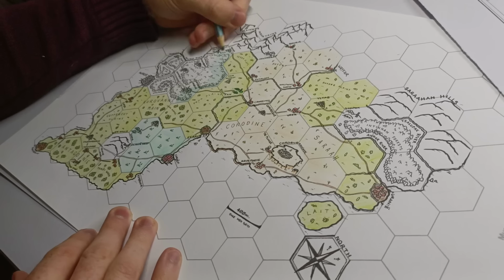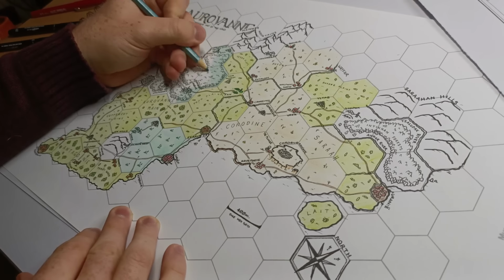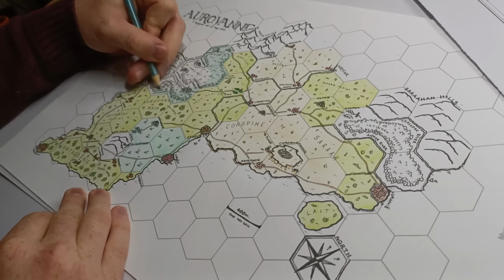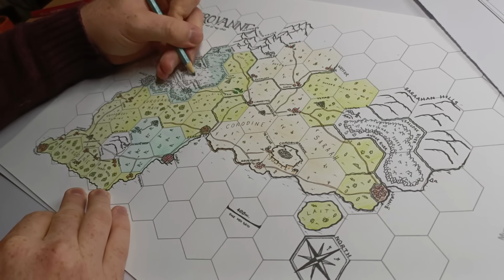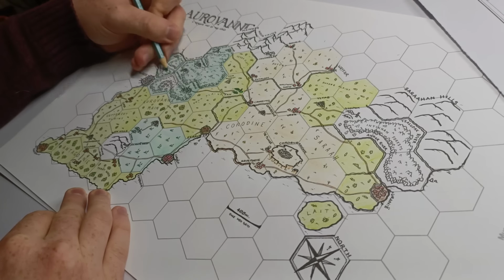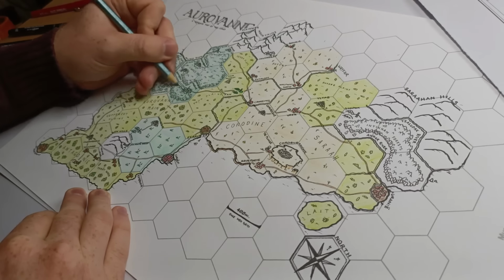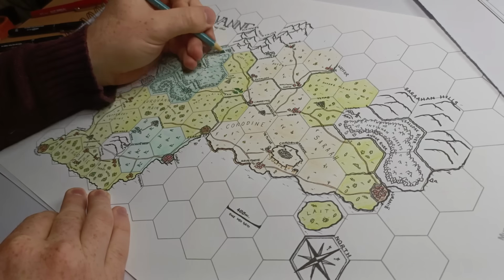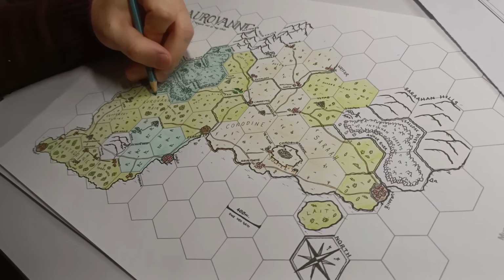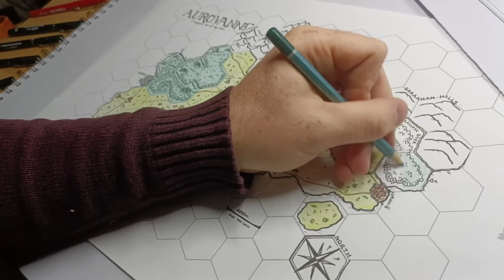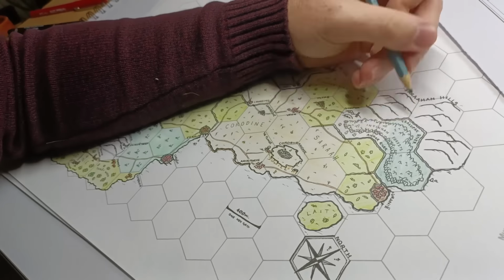Anyway, I've added in the title. I've added in a hexagonal compass. Again, it's a nice touch. Why not? It's going to be fun. And I've given a scale as well. And then that map follows all of these kinds of rules that we've added that are only guidelines given to us by the grid itself.